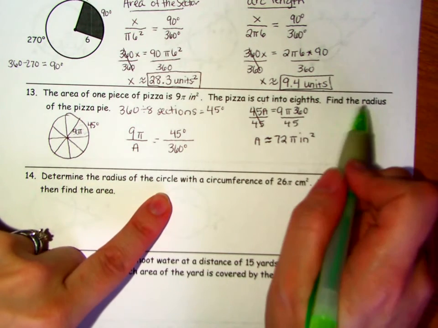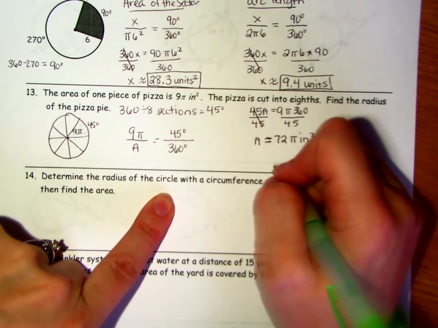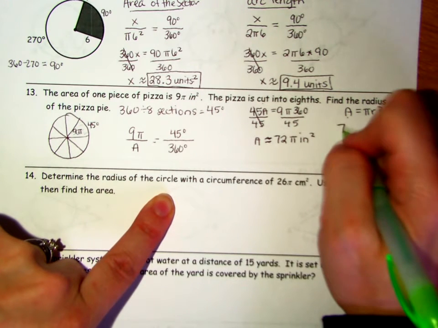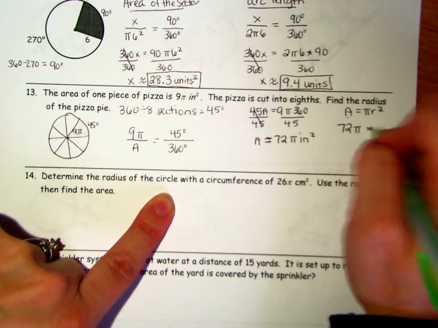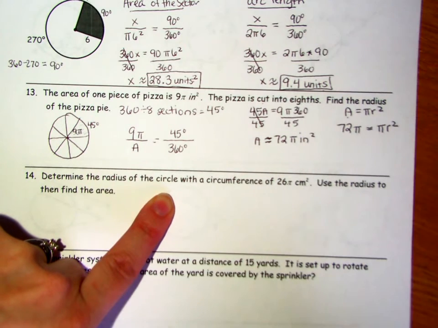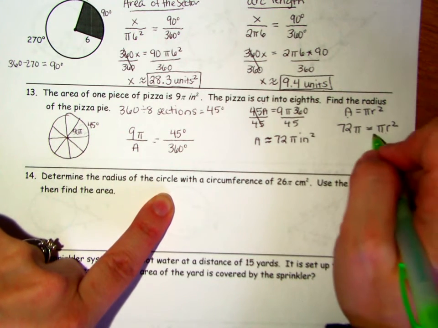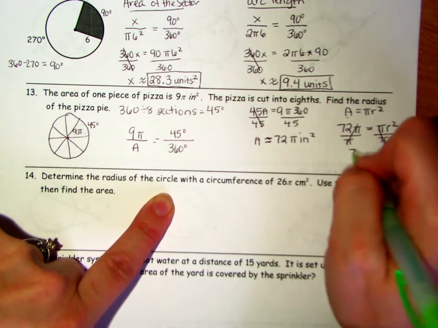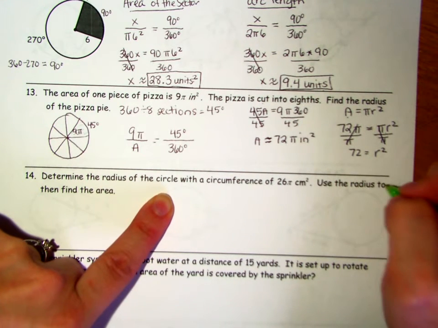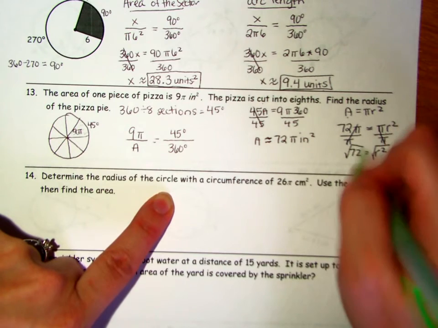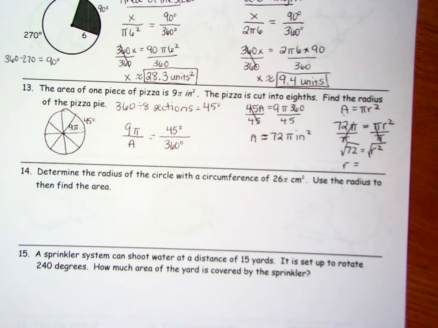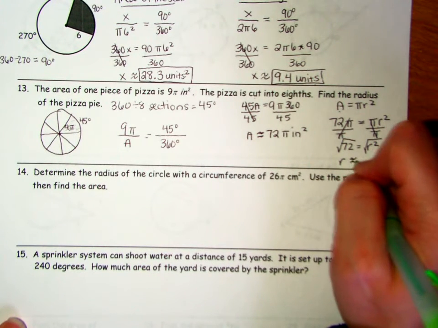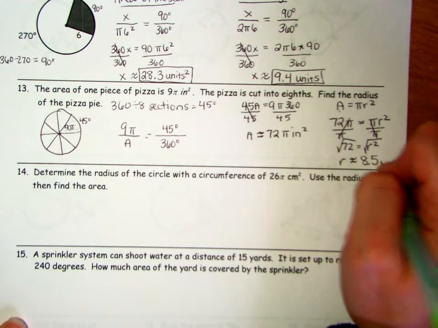Now, we're supposed to find the radius. Remember the area formula is pi r squared. I already know the A part of it. I know the A part of it is 72 pi. And that is supposed to equal the formula pi r squared. So now I'm going to get r squared by itself. So first thing I'm going to do is divide both sides by pi. Look what happens. The pi's cancel on both sides. And I have 72 equals r squared. Well, what's the inverse of squaring? Square rooting. So r is going to equal, when we do the square root of 72, it's going to be 6 square root of 2. But if I change that to a decimal, it's going to be approximately 8.5. What's my unit? Inches.